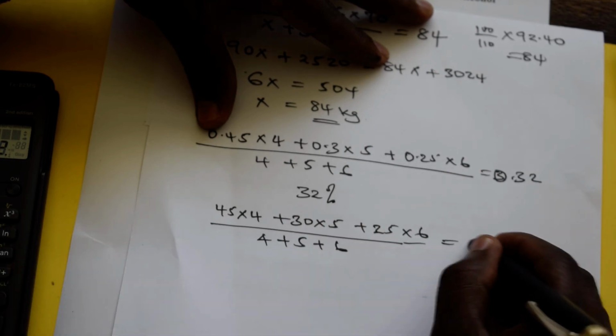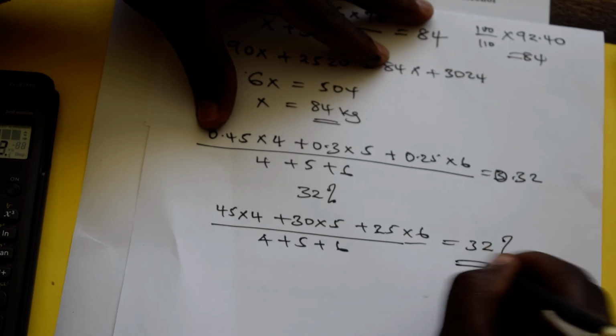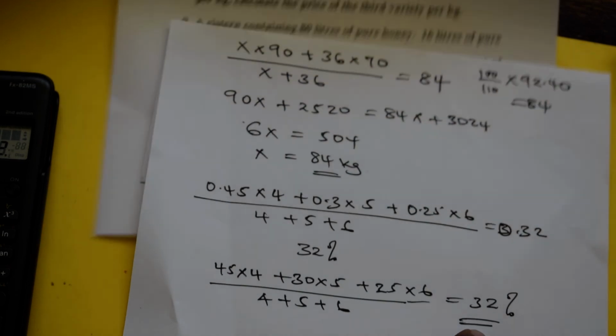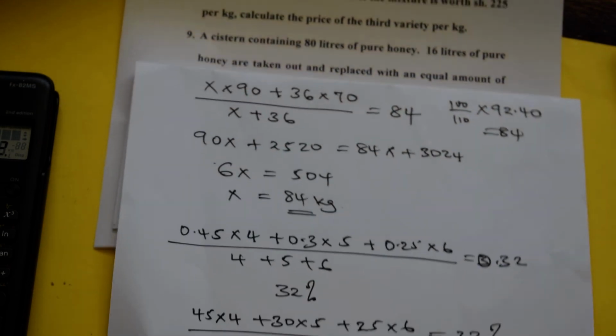This will give you directly 32% alcohol. Then we go to question number 8.